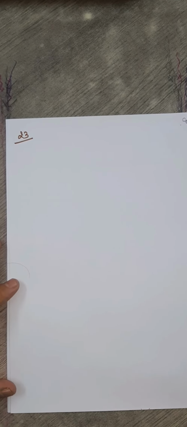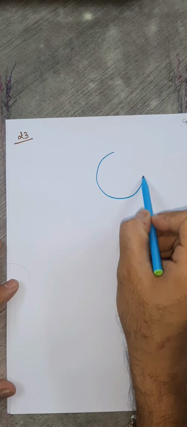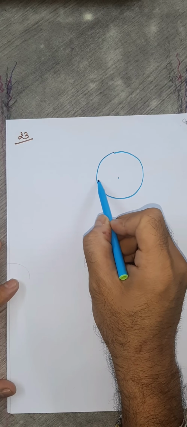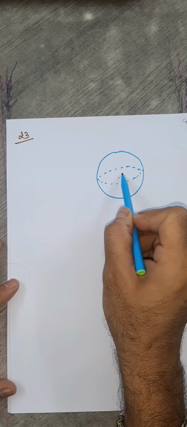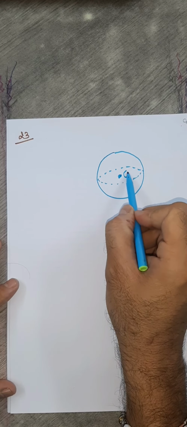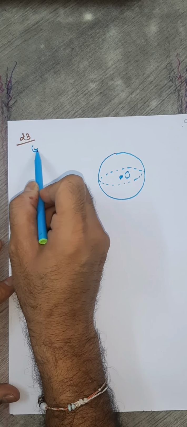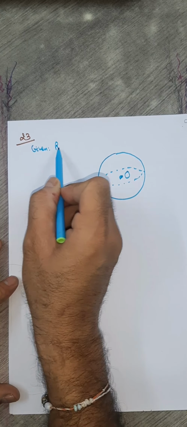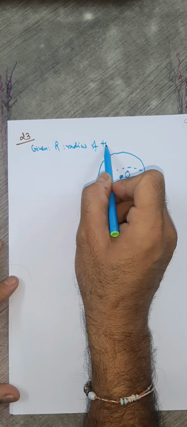Let me draw the diagram first here. So we have a sphere here, so let me draw the sphere. This is a 3D picture, so it's a little bit difficult to visualize. With the center O, the radius of this one is given. Given r equals the radius of the sphere.